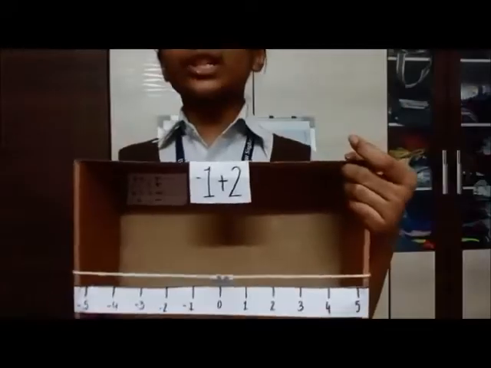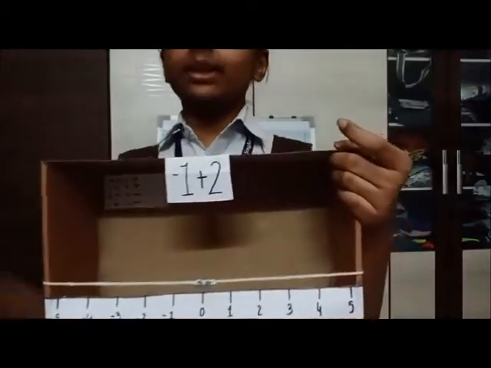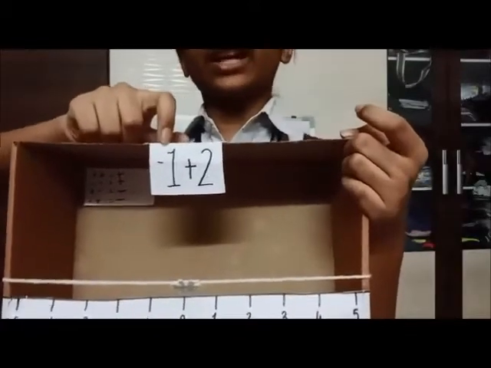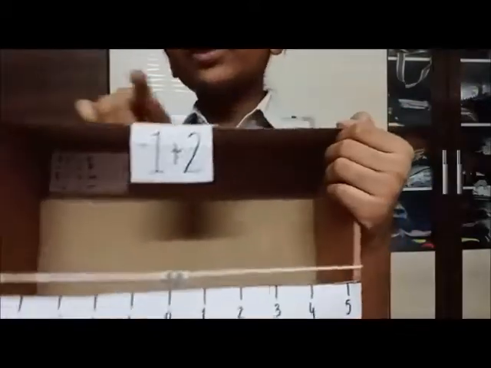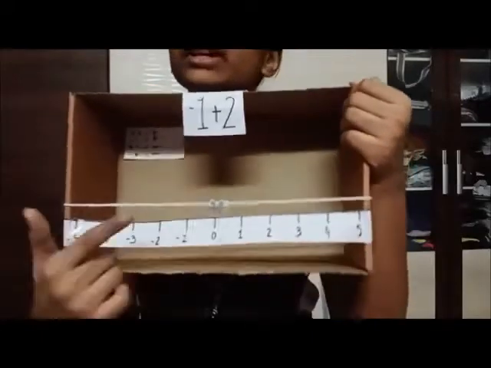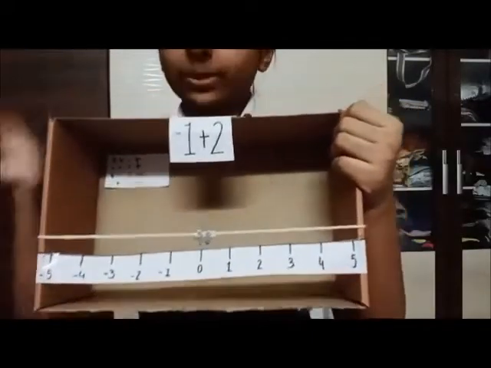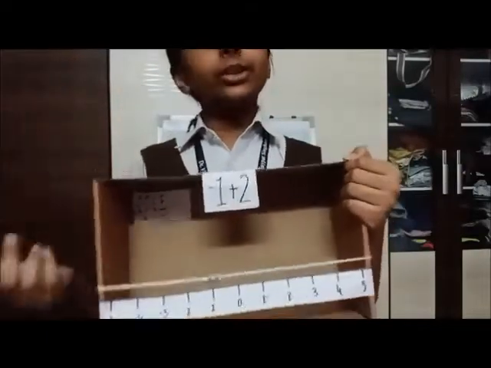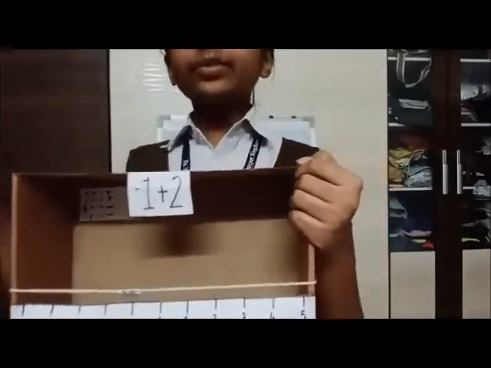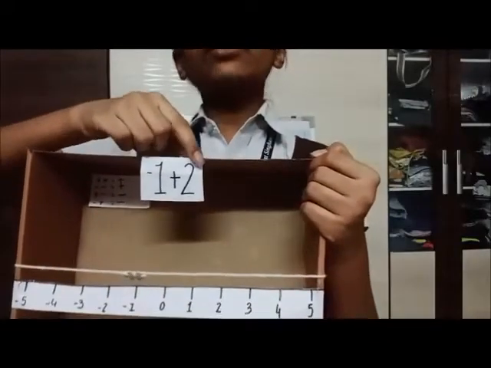So first we have to divide the sum into two parts. The first part will be the negative side and the second is the positive. So the first number we have is negative 1. So let's move our pointer to negative 1. Now we have to add two numbers to negative 1. Like I said before, negative and positive we have to subtract.